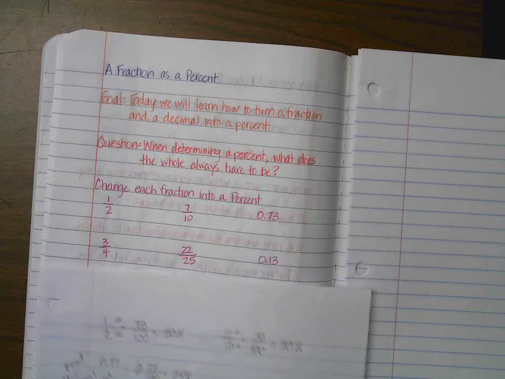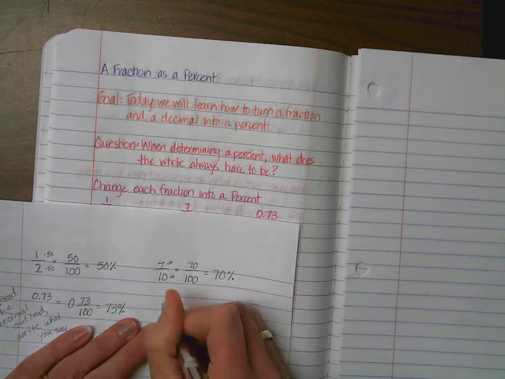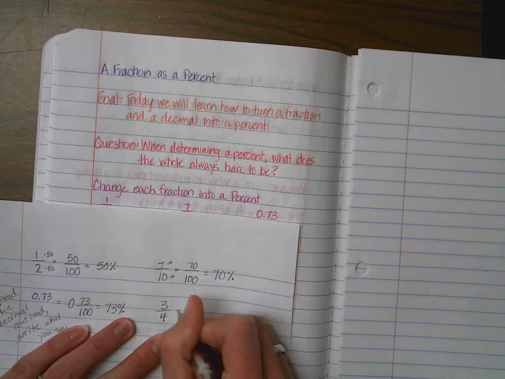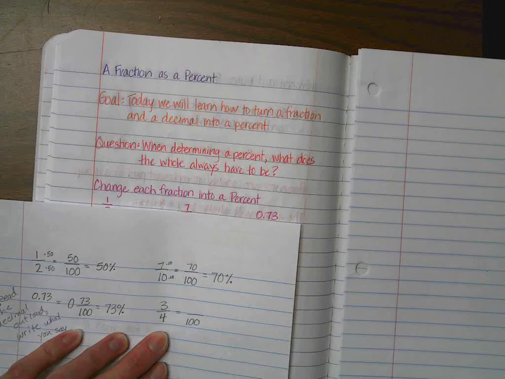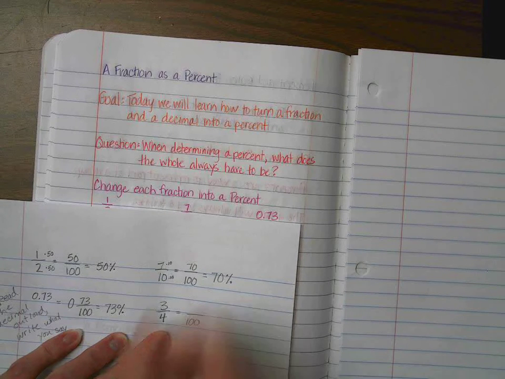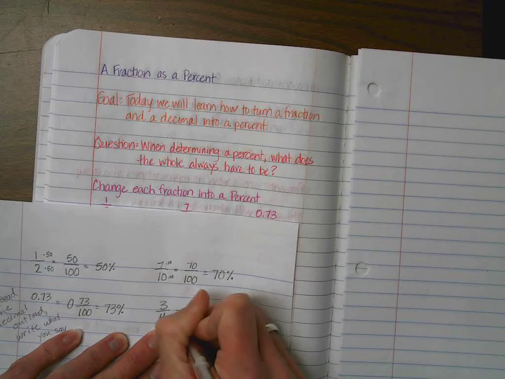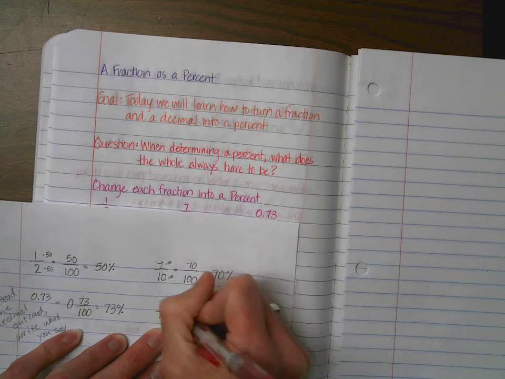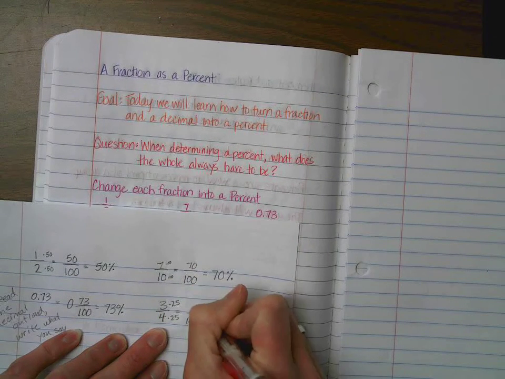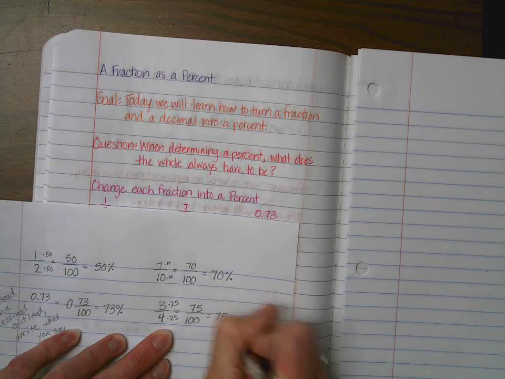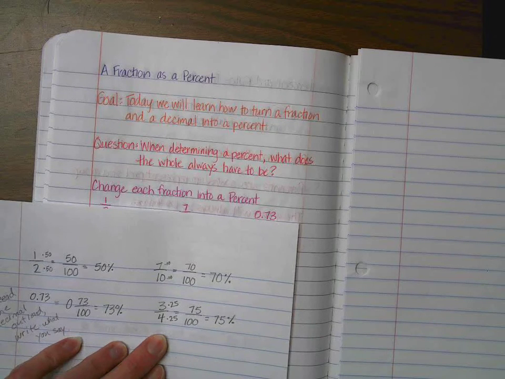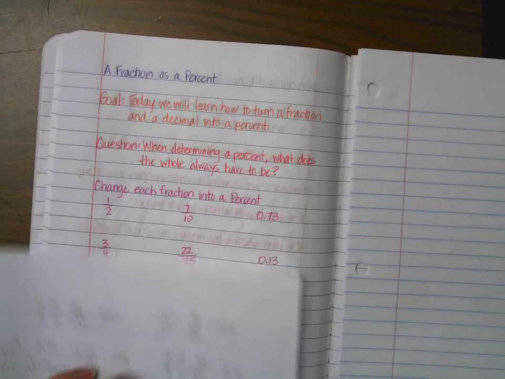Okay? All right, so let's try some more. What if we had 3/4? So the question is, can fourths turn into 100? And the answer is yes. Think about money. What do you have 4 of that makes $1? Everybody should be saying a quarter or 25 cents. So if we take 4 times 25, that gives you 100. What you do to one side, you have to do to the other. 3 times 25 is 75. So what is the percent? 75%. I hope you guys are starting to see the pattern and see how easy this is.